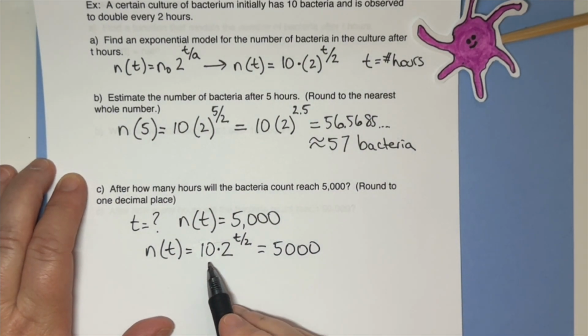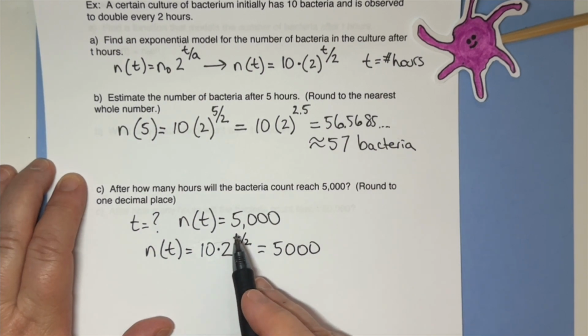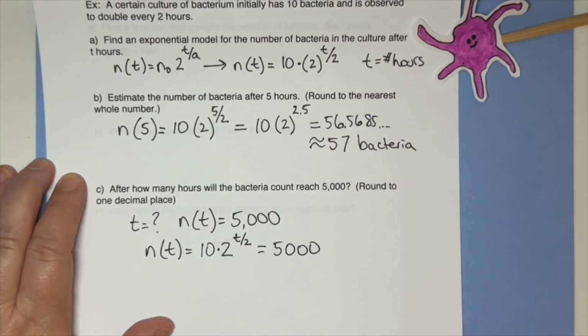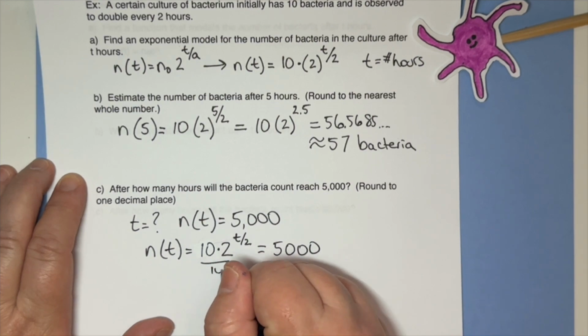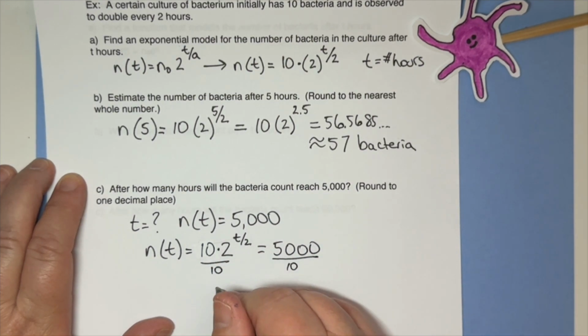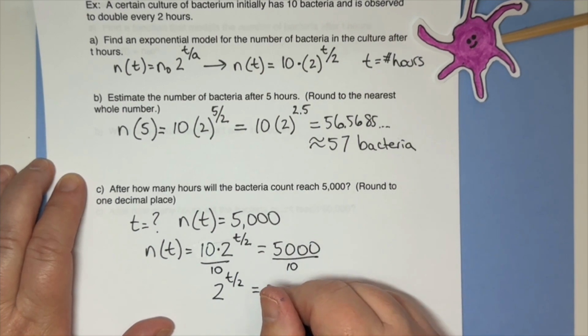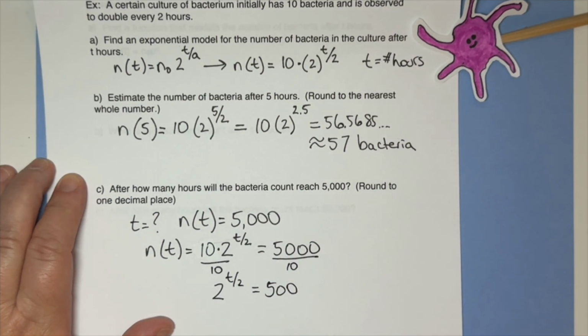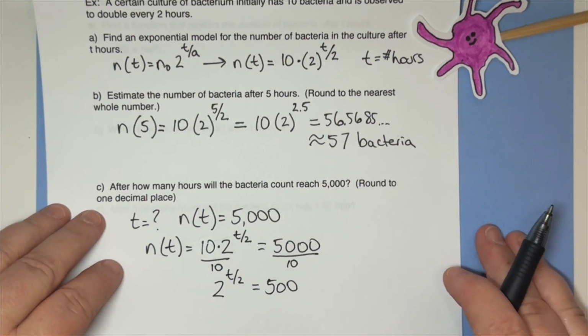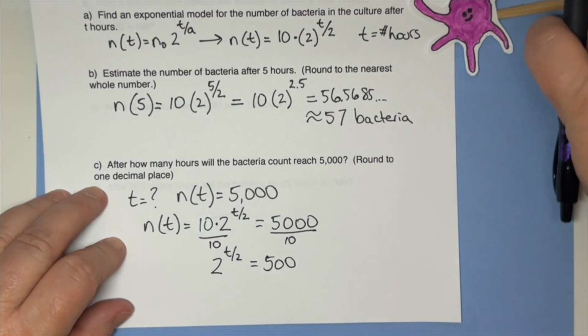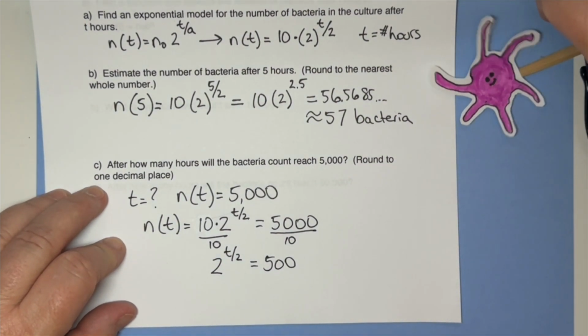So let's see if we can solve this. First, there's that 10 times 2 to the something. I'm going to divide both sides by 10, and I'm going to end up with 2 to the T over 2 equals 500. So the question is, 2 to what power is going to give us 500? Those of you who have been studying computer science, or you know your binary codes, might already know the answer. It's not as high as you'd think, but let's give it a try.